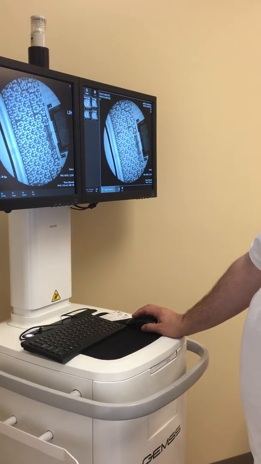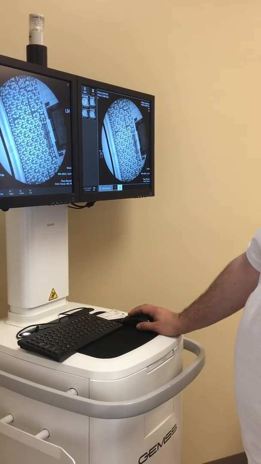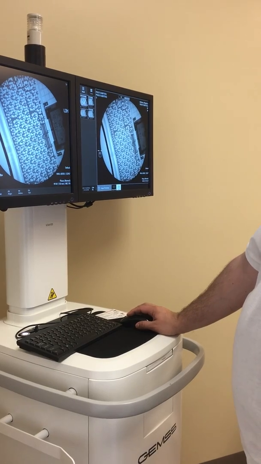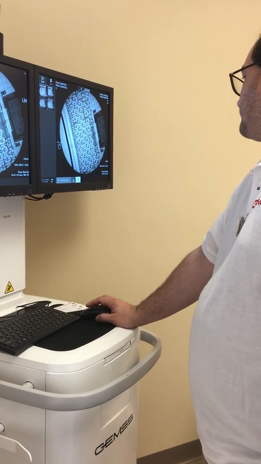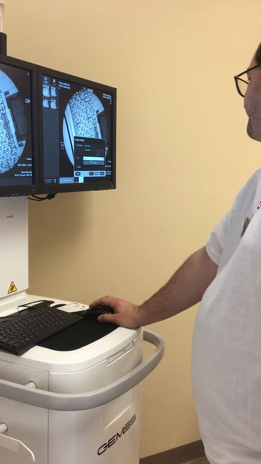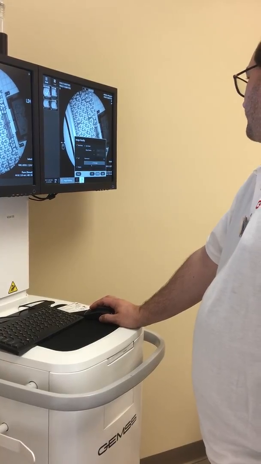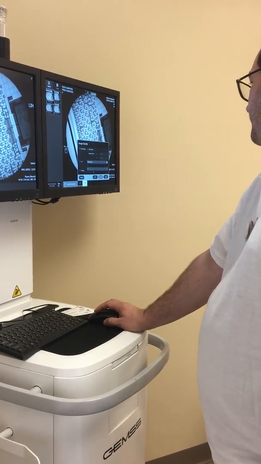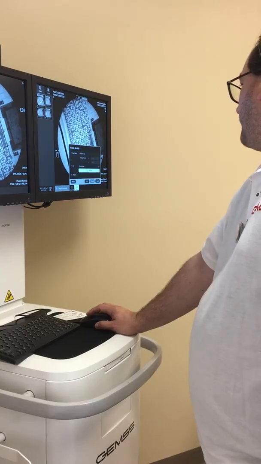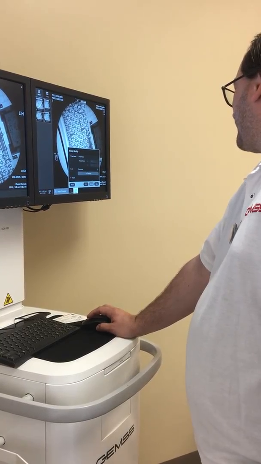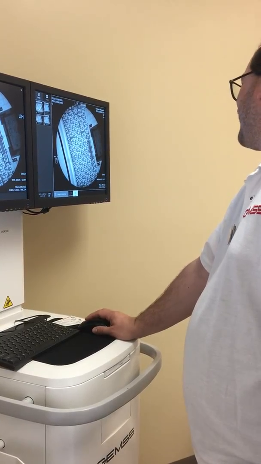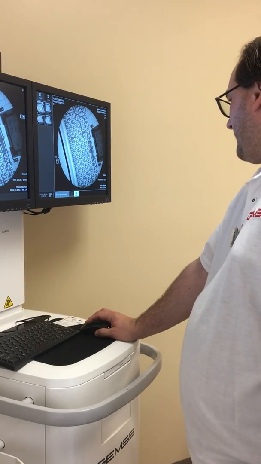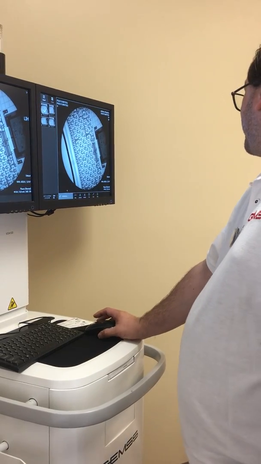Okay, image processing. This is pretty much where you would find window and leveling. We could change the lookup table adjustments and stuff. Okay, annotations.